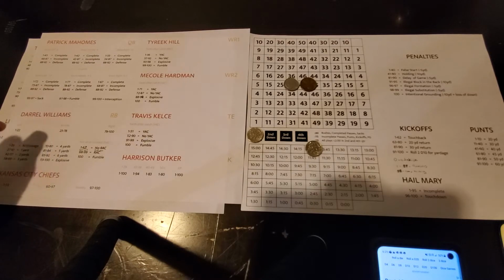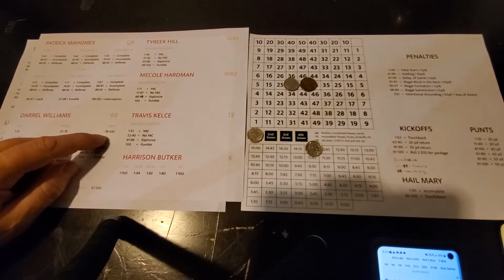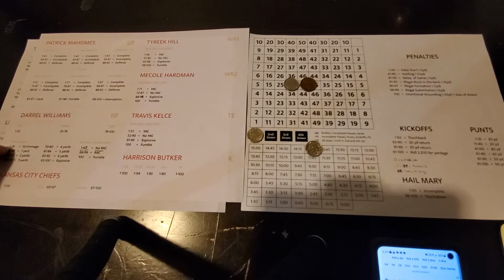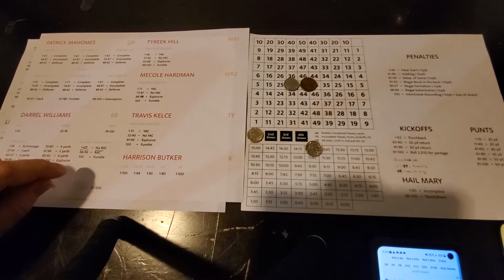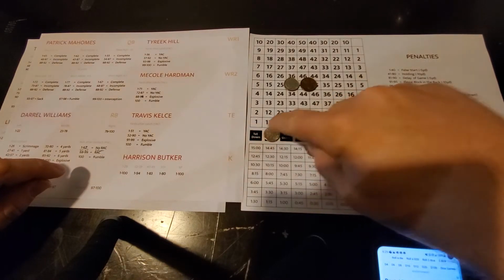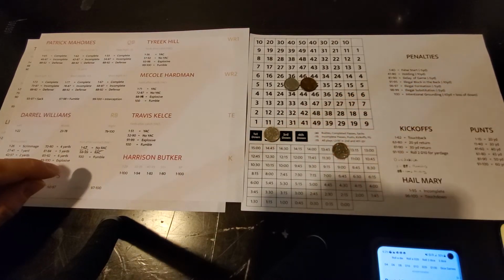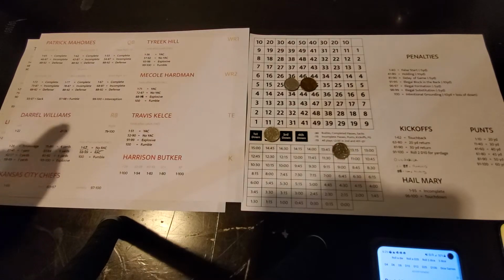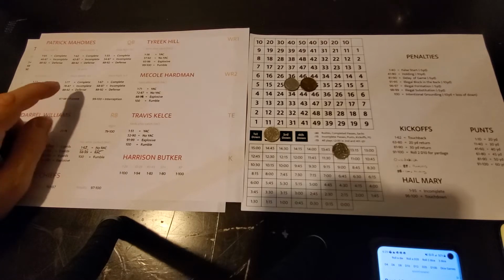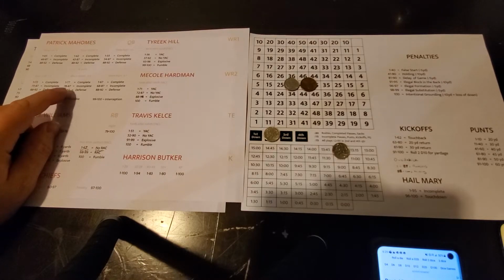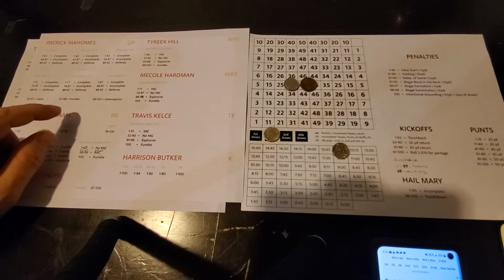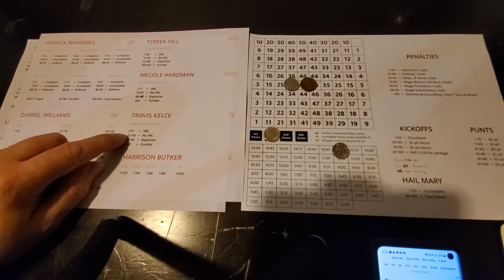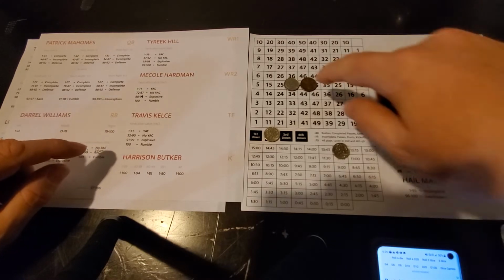85 is going to be a run to the right. And 19 is first contact at the line of scrimmage. 35 is no run after contact, so he gets dropped at the line of scrimmage. It's going to be second down and 10. 32 is a pass to the short middle. 75 is complete for 3 yards to Kelce. And then the yards after catch roll is a 70, so just a 3-yard gain.